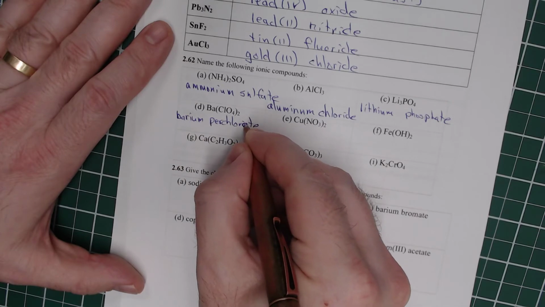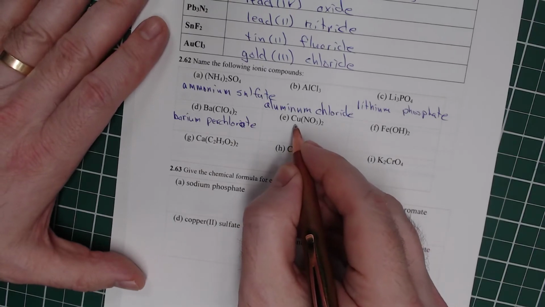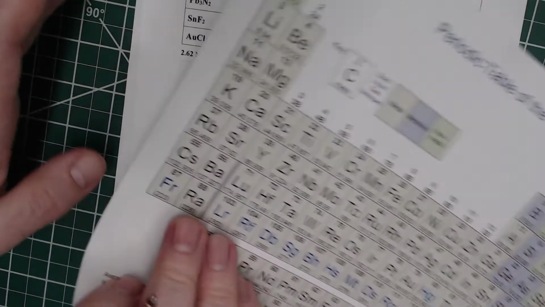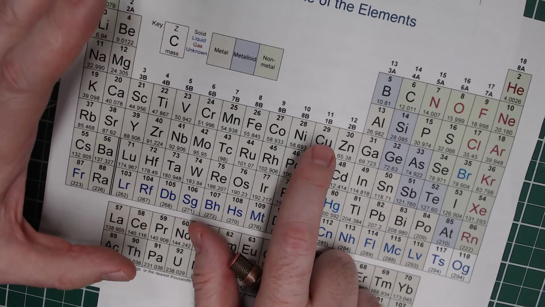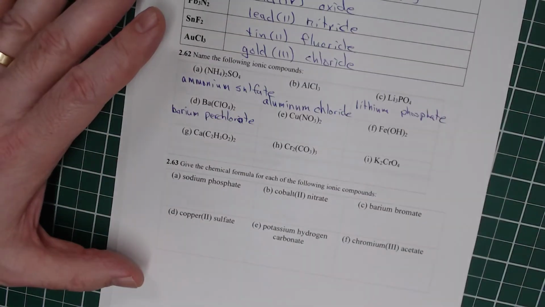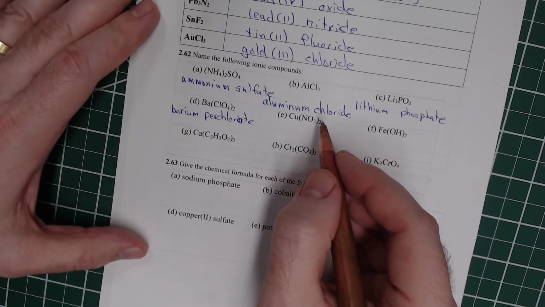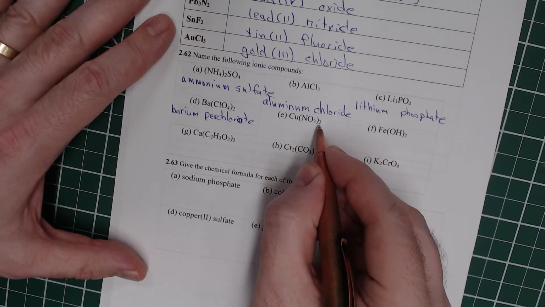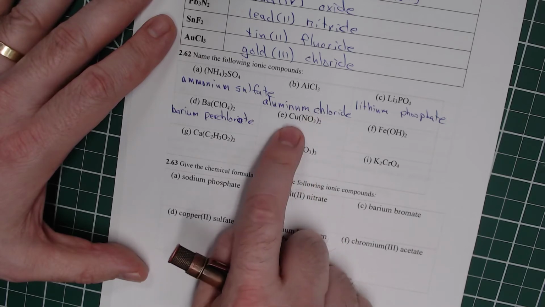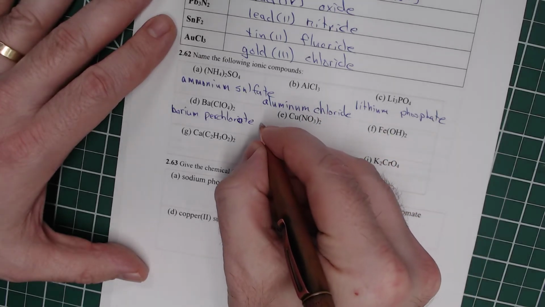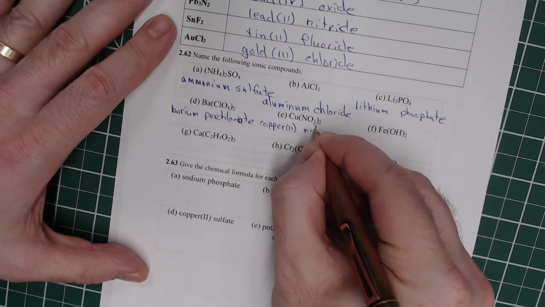Perchlorate. I nearly put "ite" there. So perchlorate. There is no perchlorite. So barium perchlorate. All right, here we've got copper. When we come over here and look at our periodic table, copper is not one that always has the same charge. Copper can have more than one possible charge. Therefore, we need to have the Roman numeral. NO3, that's nitrate. Nitrate has a -1 charge. Since it's -1 and there's two of them, the total charge is -2 for those two nitrates. That means that the charge on the copper has to be +2. So we're going to call that copper 2 nitrate.